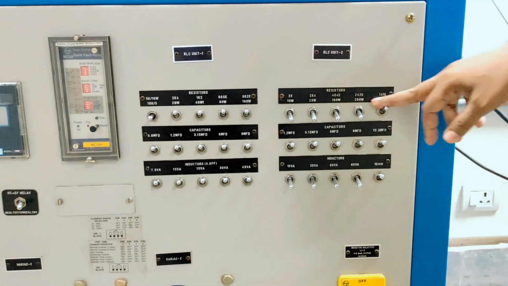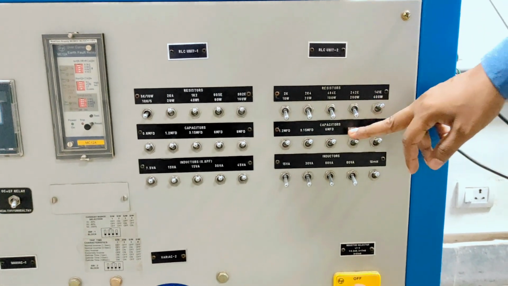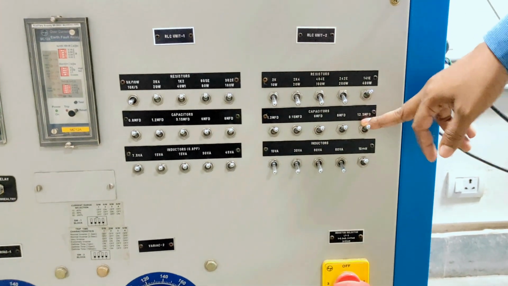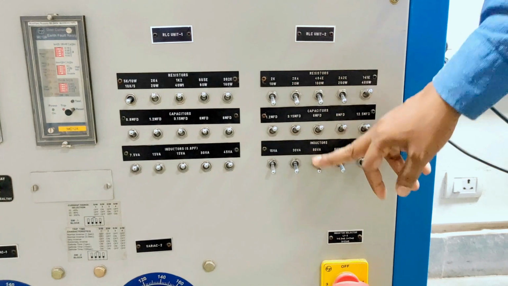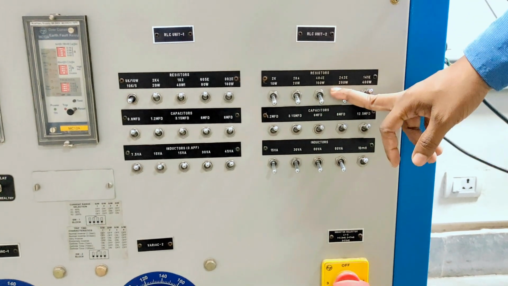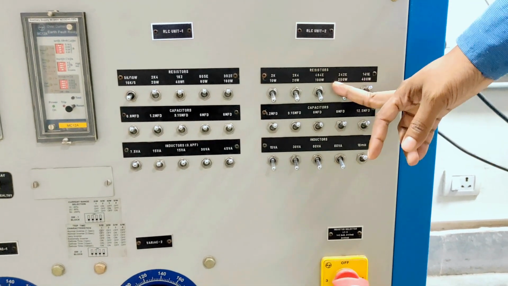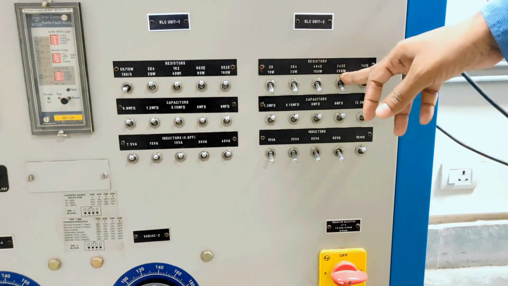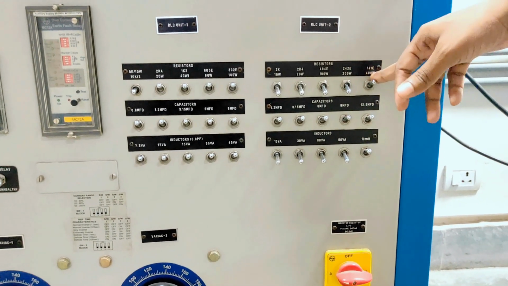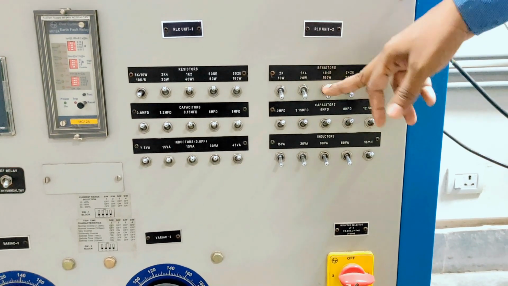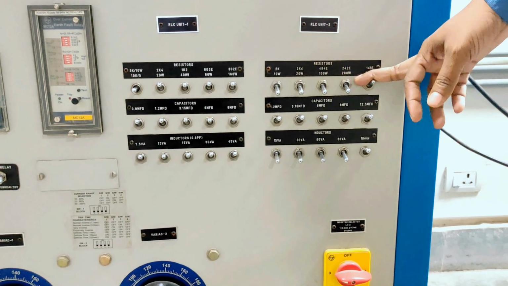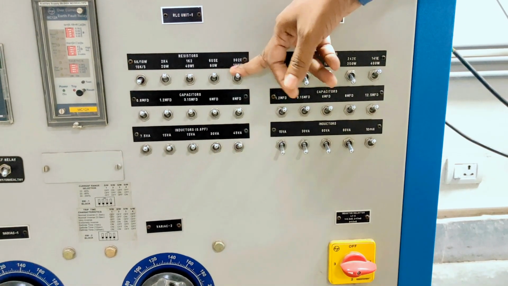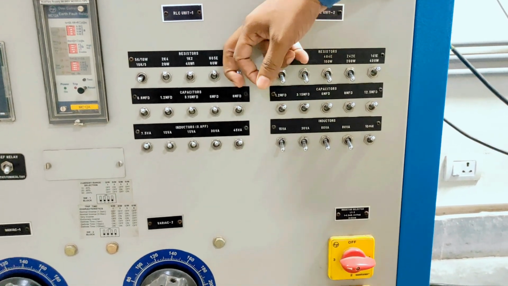Then for the load we will use the R and L. This is the L, this is the C. We are not going to use C, we will only use R and L, and according to our power or load requirement, as per our procedure, we can turn on the 100 watt switch, the 200 watt switch, the 400, and as per our requirement we can turn on the switch. In this way we are going to apply the load, and using these switches we are going to apply the compensation.